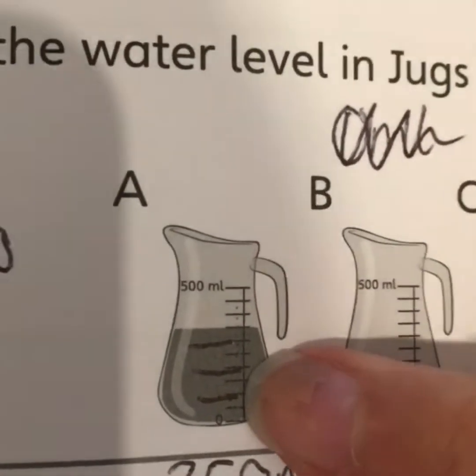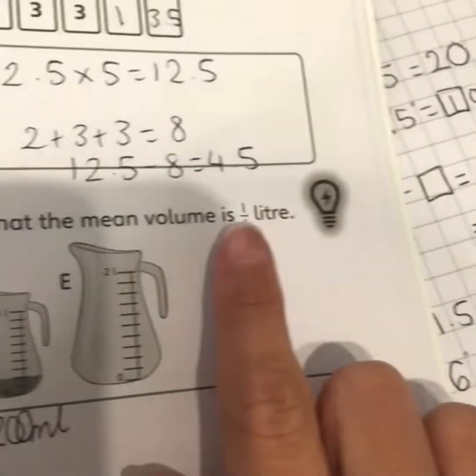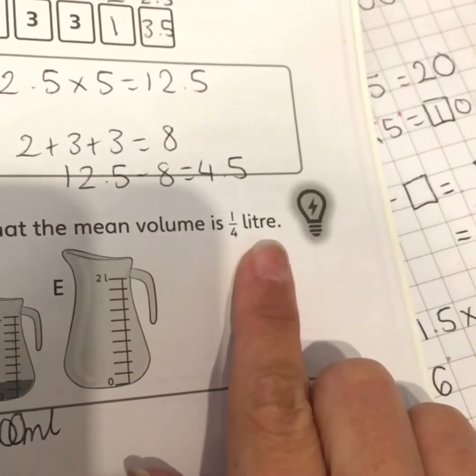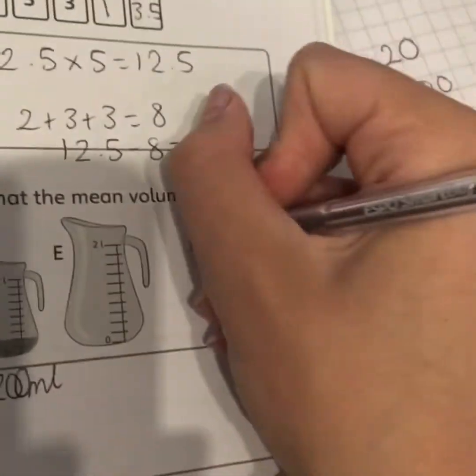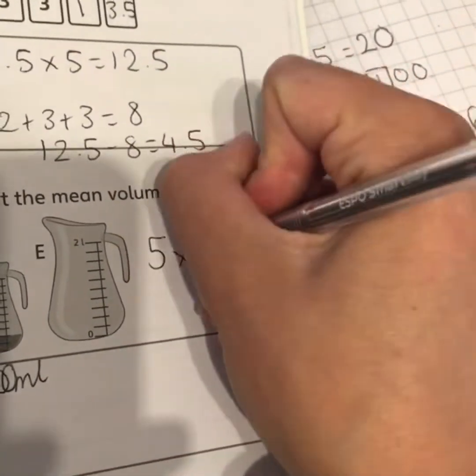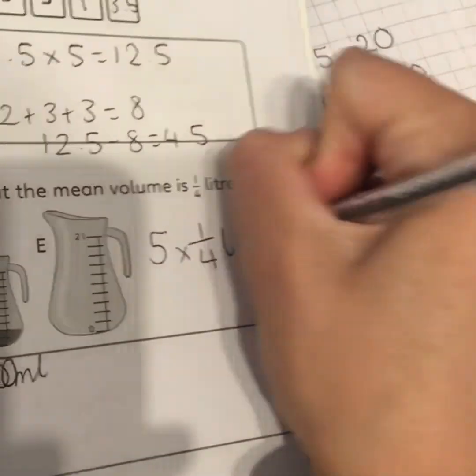Okay, so first of all, let's work out what the total's going to be. So the mean volume is 1/4 of a litre and there are 5 jugs. So you need to do 5 times 1/4 of a litre.